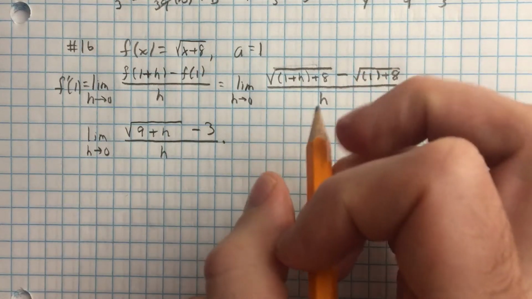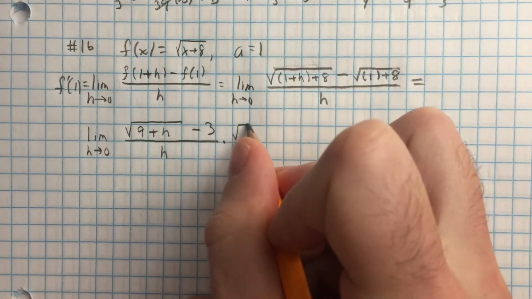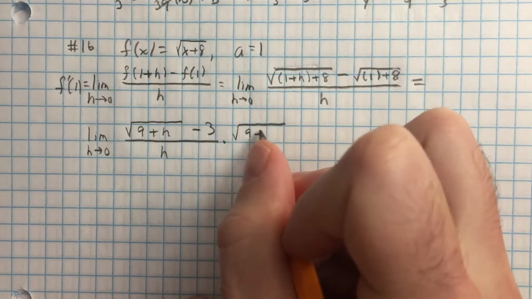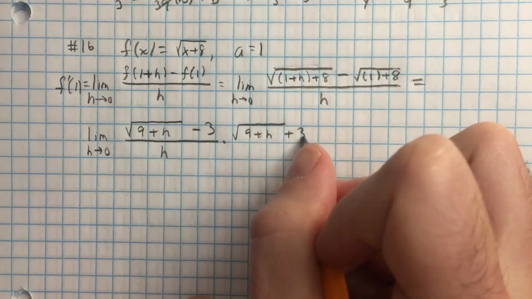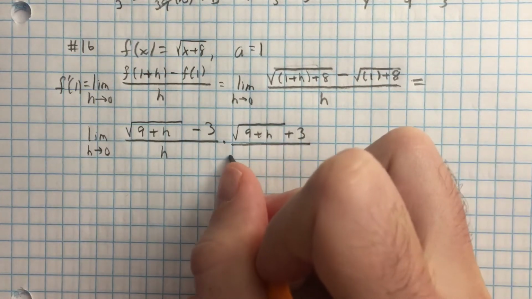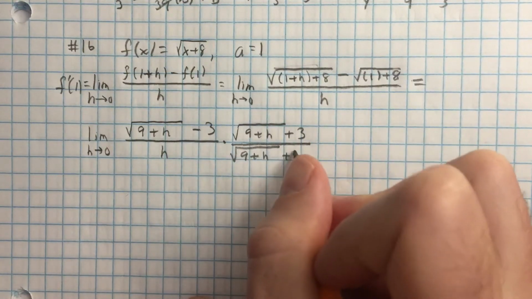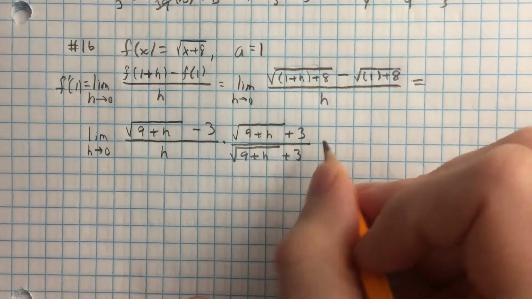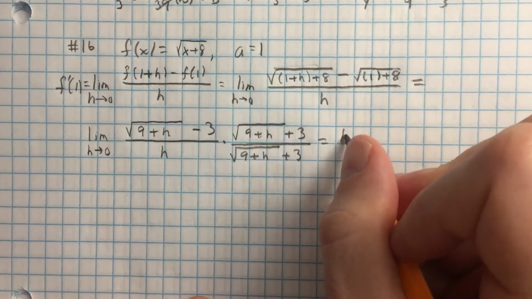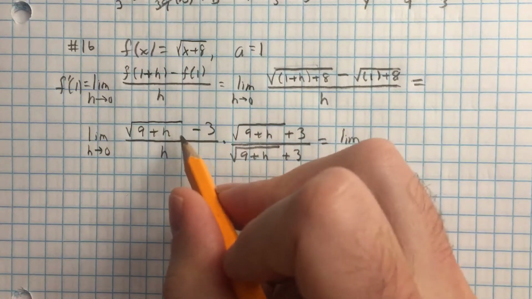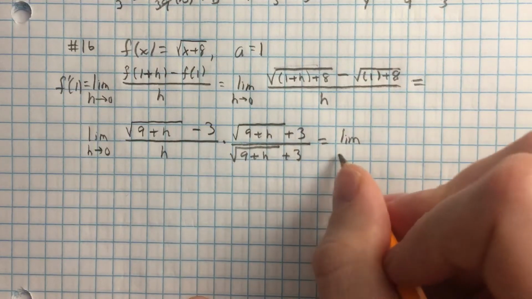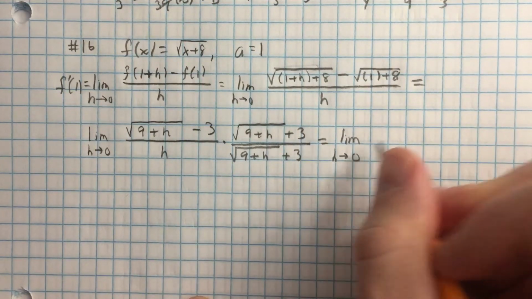So we should multiply by the conjugate, root 9 plus h plus 3 over that same conjugate, root 9 plus h plus 3. And we know what will happen. I don't need to FOIL out the numerator, right? I can conclude quickly.